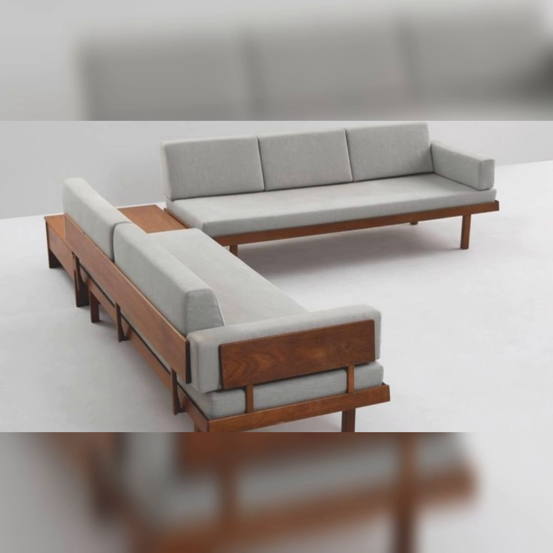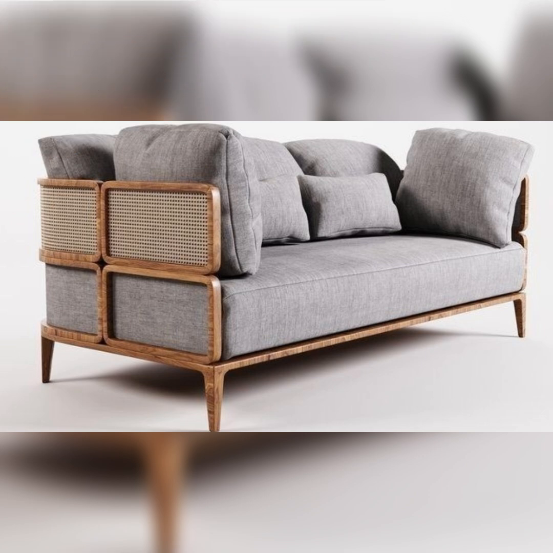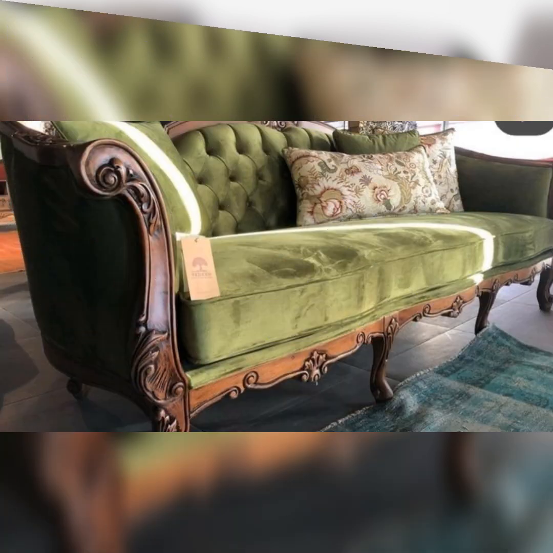For those looking for a more compact option, a mid-century modern loveseat or settee may be the perfect choice. These smaller scale sofas are perfect for apartments or small living rooms and can add a touch of mid-century modern style without overwhelming the space.